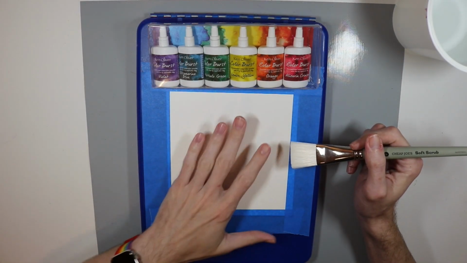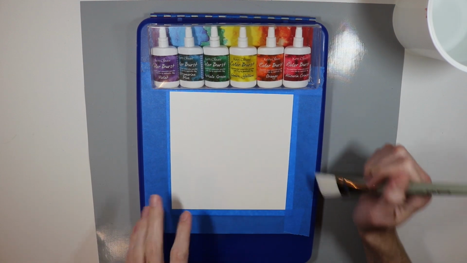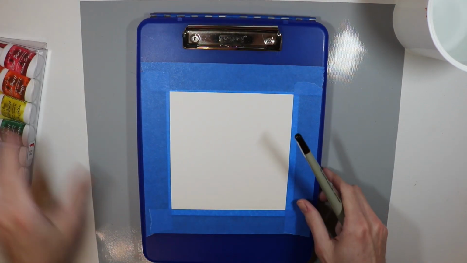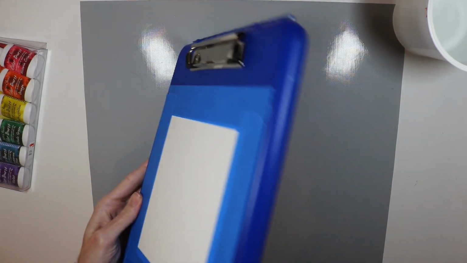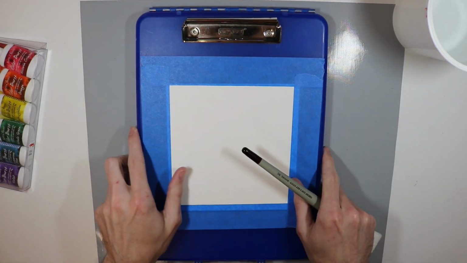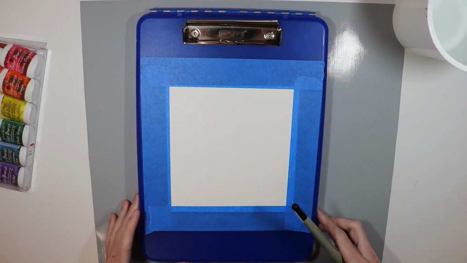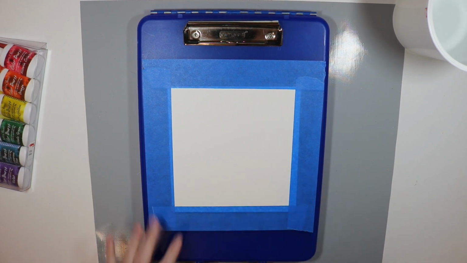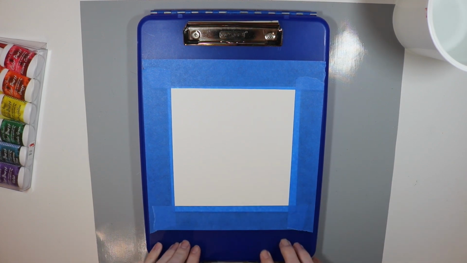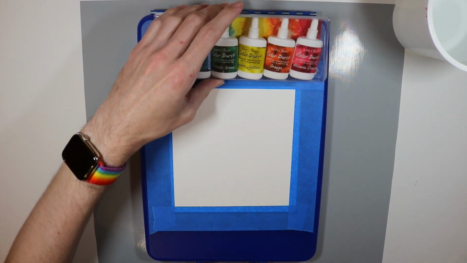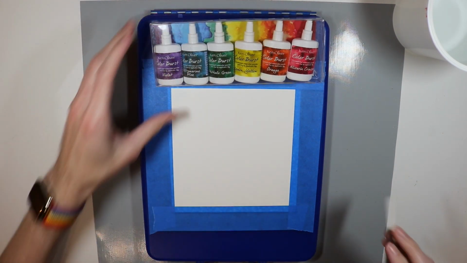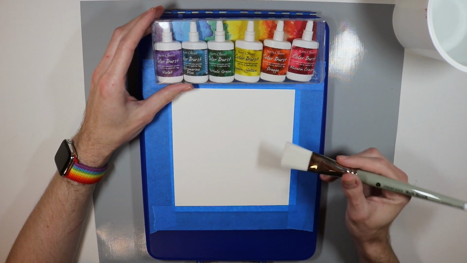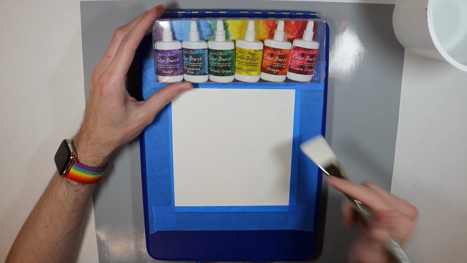Okay, I have taped down my watercolor paper to, this is probably not the best idea, a plastic clipboard, one of those thicker ones that you can open up. Probably not the best of ideas because when I hit it with my heat tool, it could possibly warp the plastic, but honestly, these are so cheap. If that happened, I could just buy another one. I need to invest in one of those MDF boards. I just haven't done it yet.